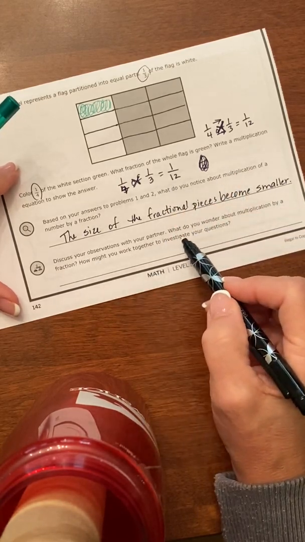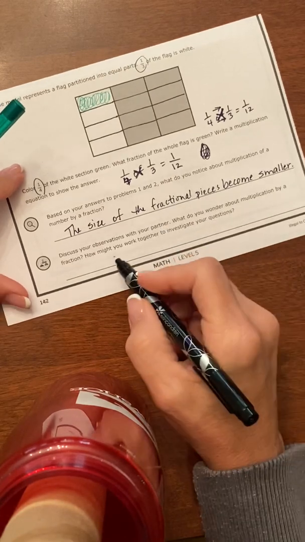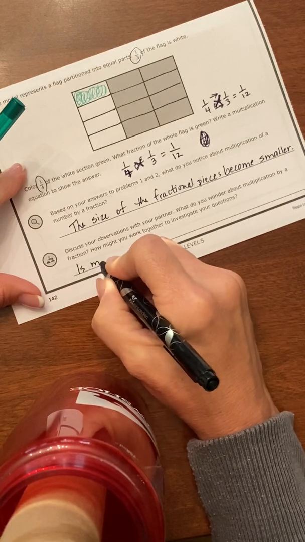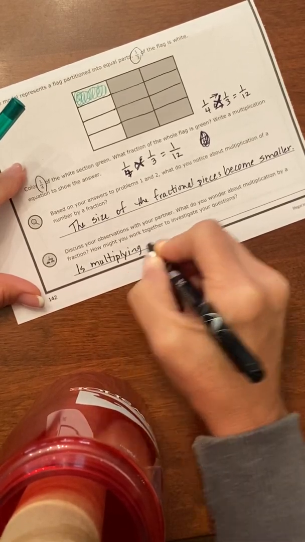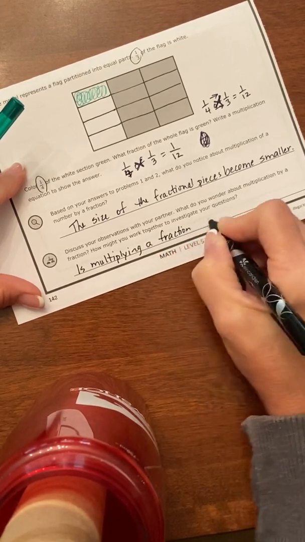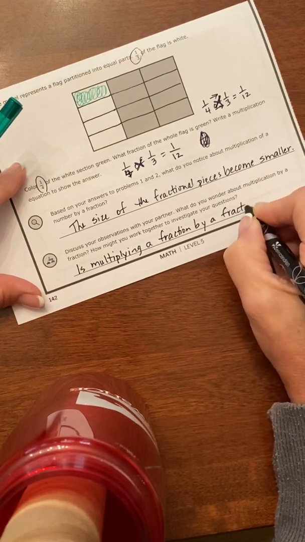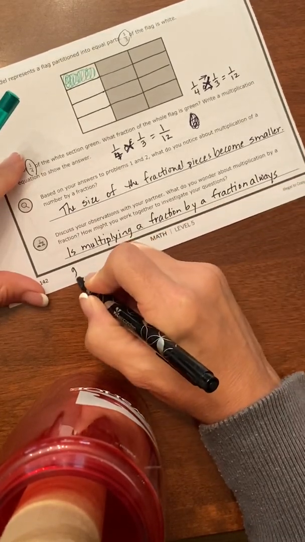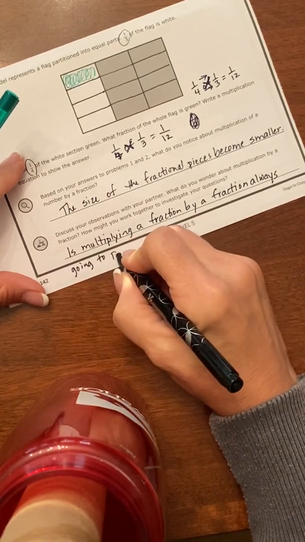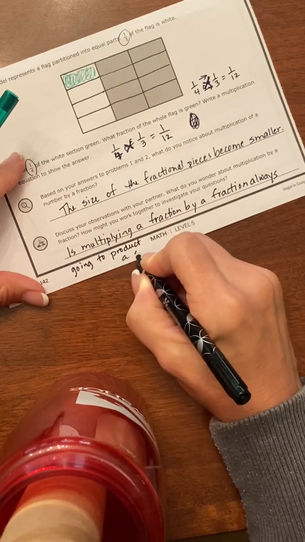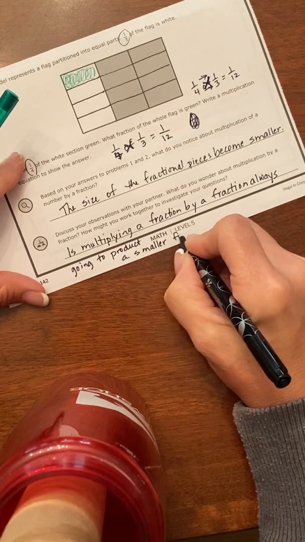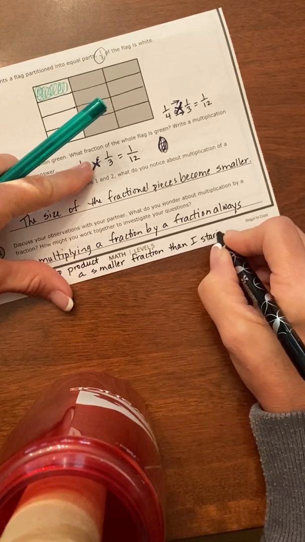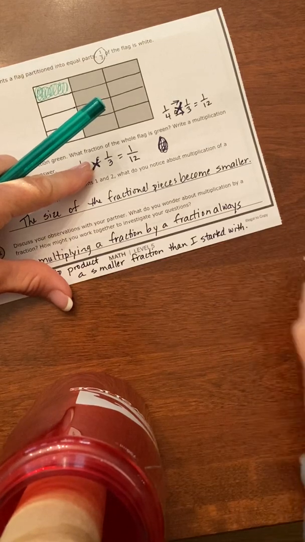All right, it says discuss your observations with your partner. What do you wonder about multiplication by a fraction? How might you work together to investigate your questions? I think that one question right there is, is multiplying a fraction by a fraction always going to produce a smaller fraction than I started with? Question mark. Okay.